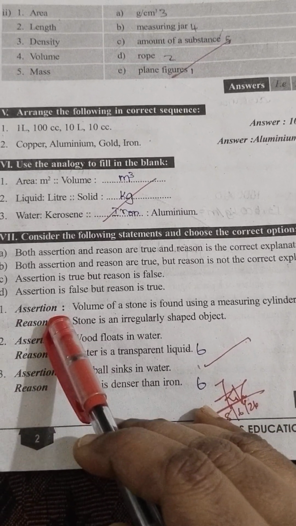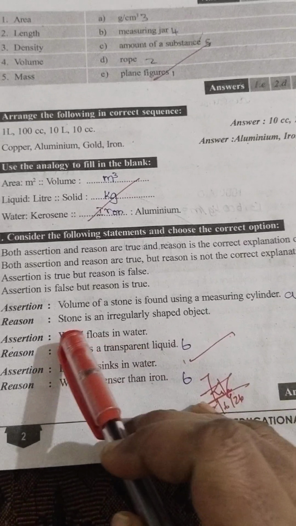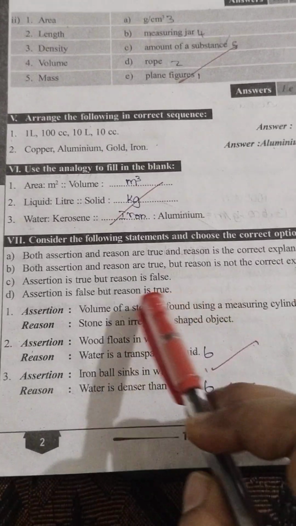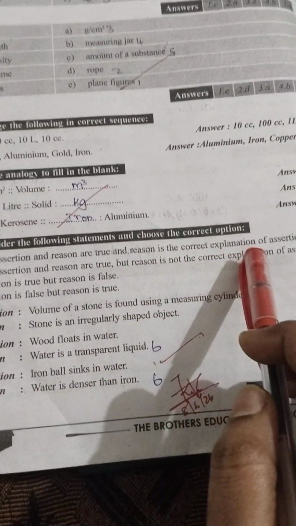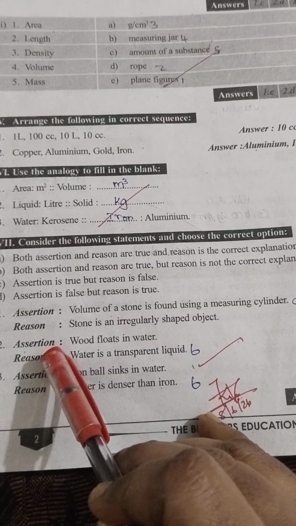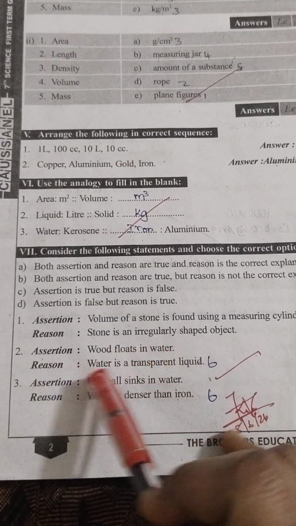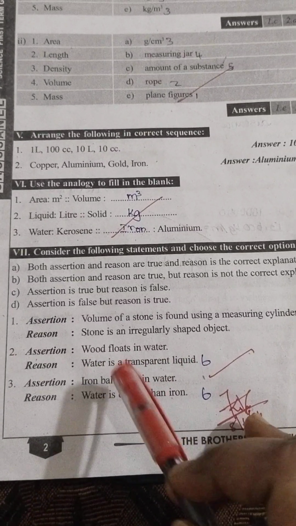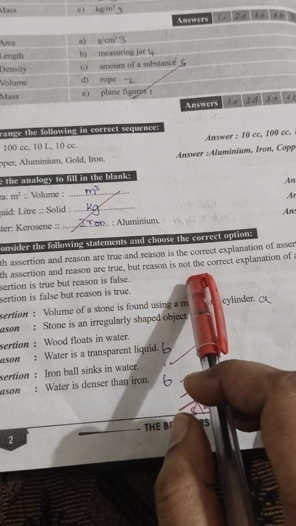First one, assertion: volume of a stone is found using a measuring cylinder. Reason பார்த்தீங்கன்னா, stone is an irregularly shaped object. Answer இதுக்கு வந்துட்டு A. Both assertion and reason are true, reason is the correct explanation of assertion. Next, second one, assertion: wood floats in water. Reason: water is a transparent liquid. Answer வந்துட்டு B. Both assertion and reason are true, but reason is not the correct explanation of assertion.